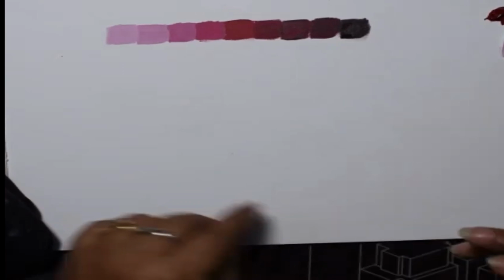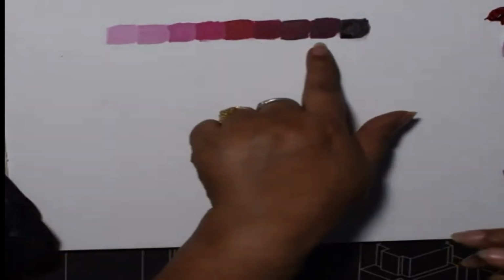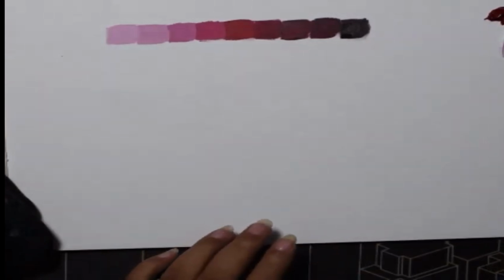Okay. So I've created how many values? 1, 2, 3, 4, 5, 6, 7, 8, 9. In fact, 9 values I've created. So that's it.